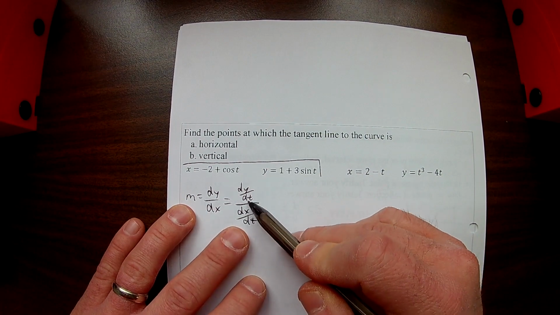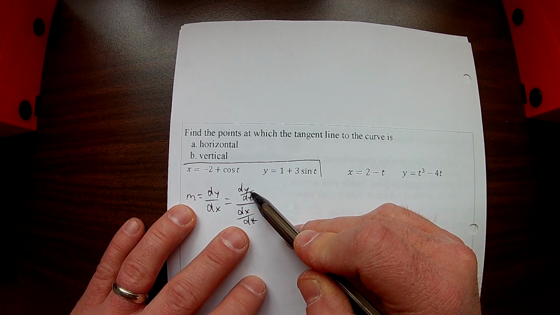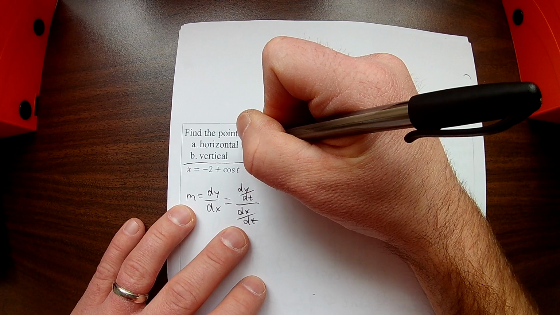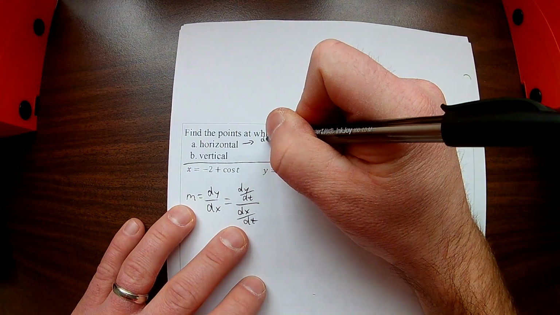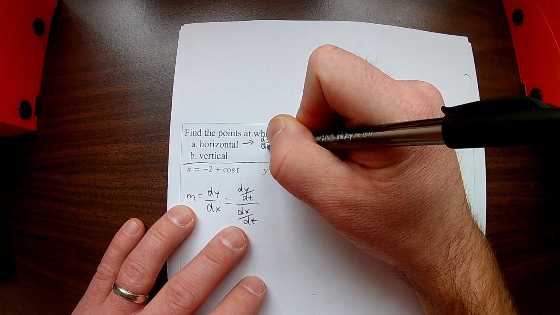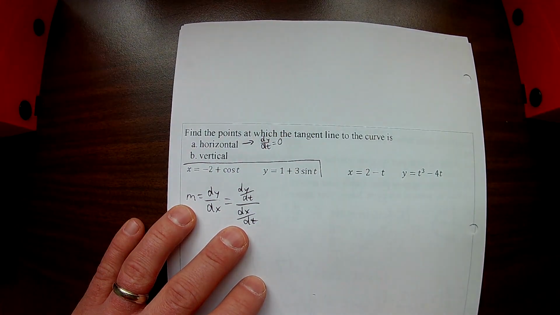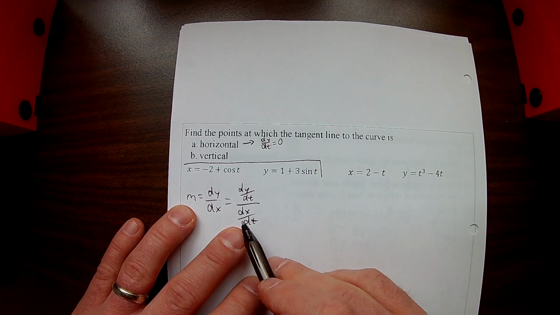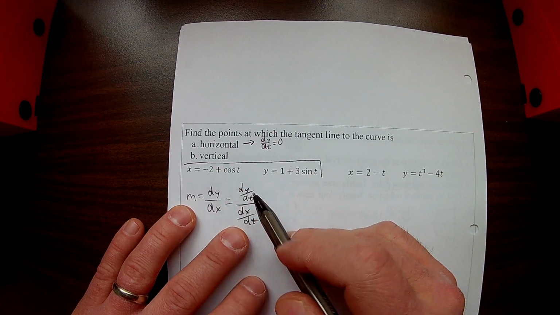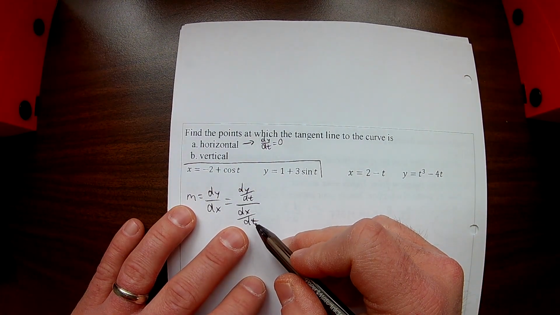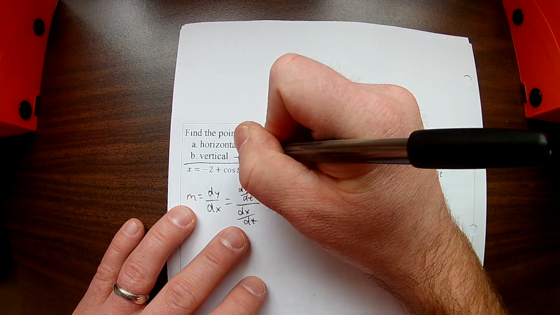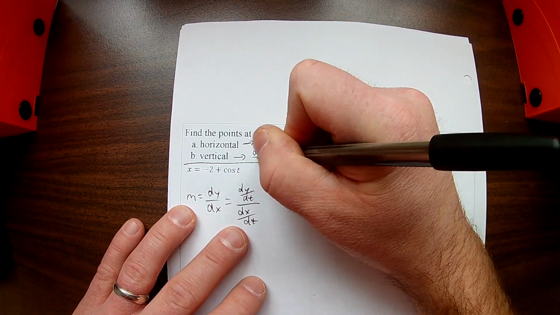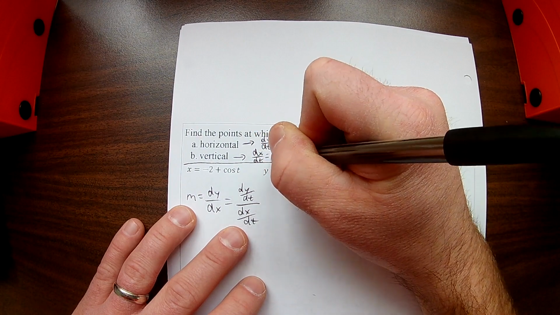The only way to get a fraction to be 0 is to have your numerator be 0. So for a horizontal tangent line, that is where your dy dt is equal to 0. Conversely, if I want to find out where the tangent line is vertical, that means your slope is undefined. And to get an undefined slope, your denominator has to be 0. So for vertical, that's where dx dt is equal to 0.